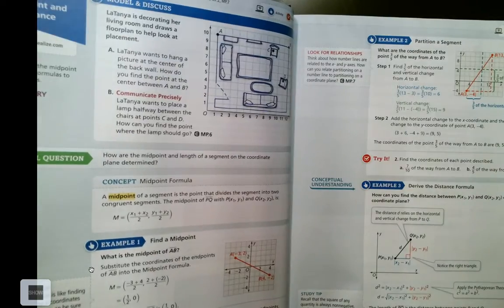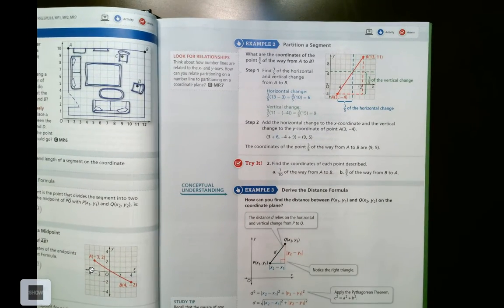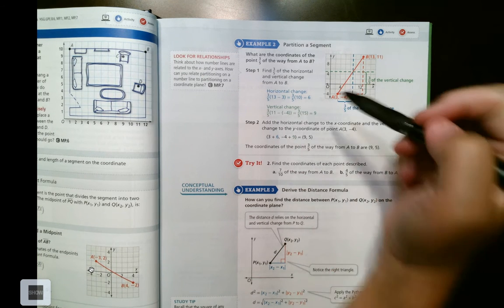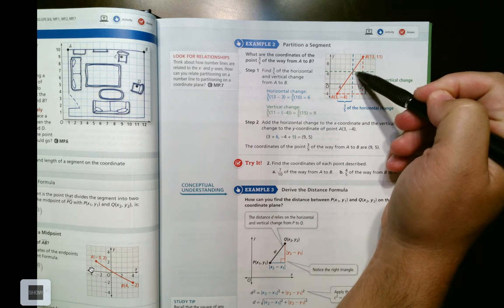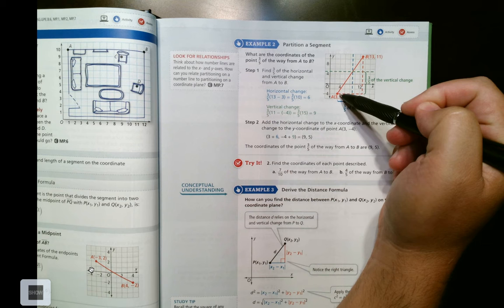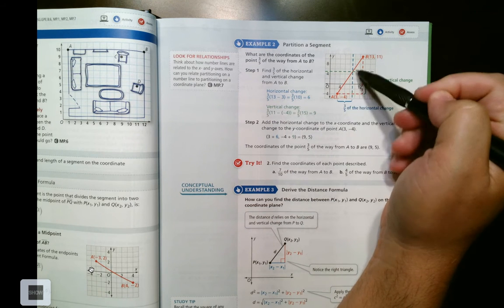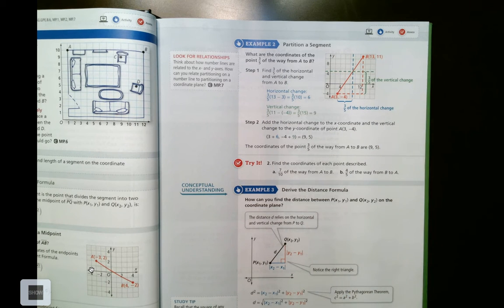Example 2. Partition a segment. What are the coordinates of the point 3/5 of the way from A to B? You might think, can't I just measure that and measure 3/5? So somewhere maybe around up here, right? Not really, because you're not looking for the actual measurement that's 3/5 the way up. You're looking for the point value, the X and Y coordinate that's 3/5 the way up. So it's a little more complicated than that.